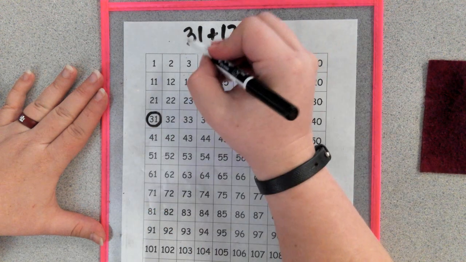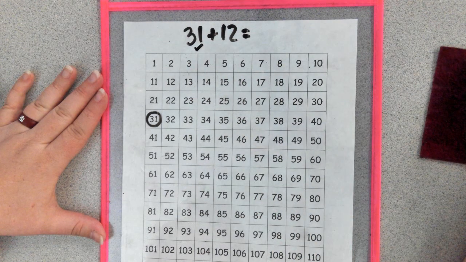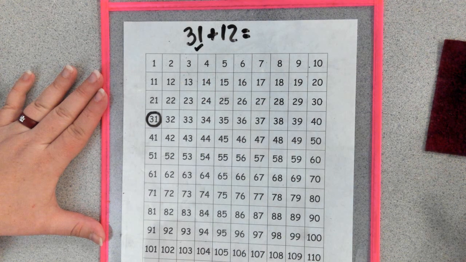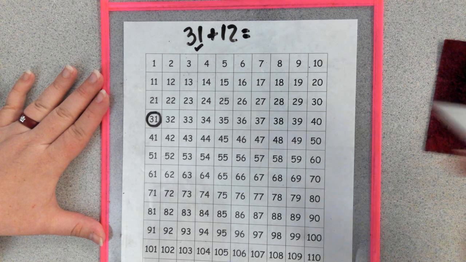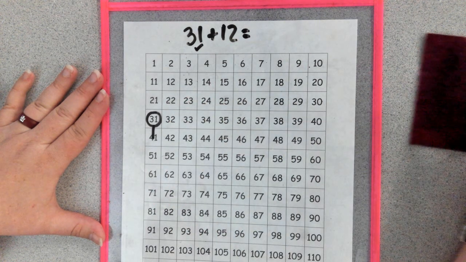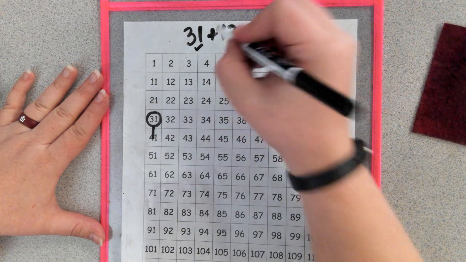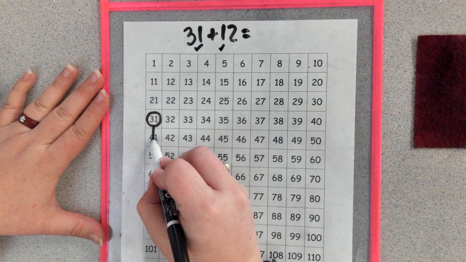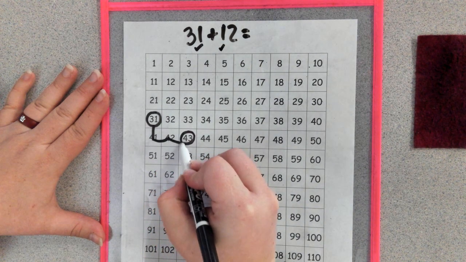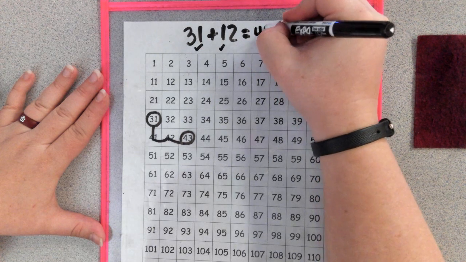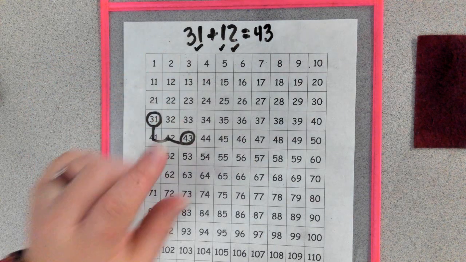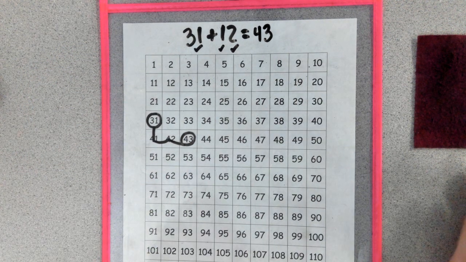Then I'm going to add my second number, but I'm going to check off the 31 knowing I've already done it. Tens place, I need one group of 10, and I know on a hundreds chart if I move down one row, I've added 10. 31 plus 10 is 41. Check it off. And now I need to move to the right 2. 1, 2. That is 43. So that means, and I check off my ones, my answer to 31 plus 12 is 43.